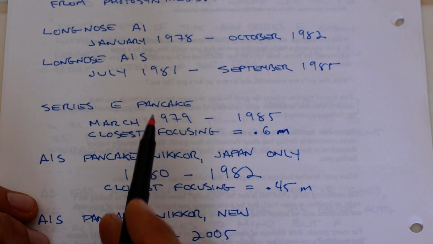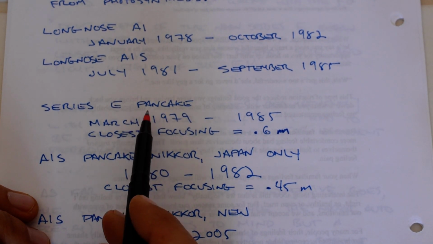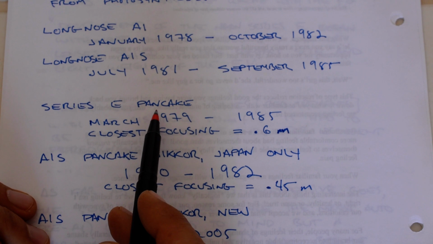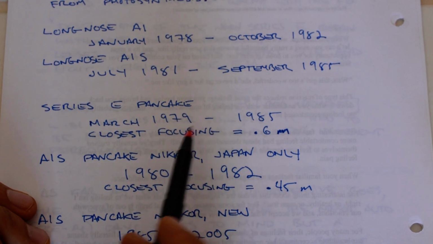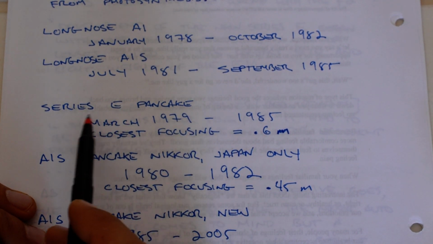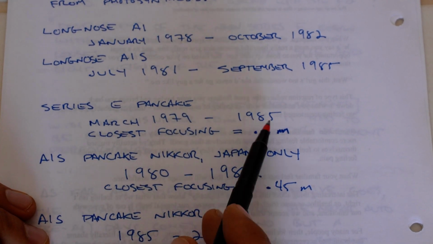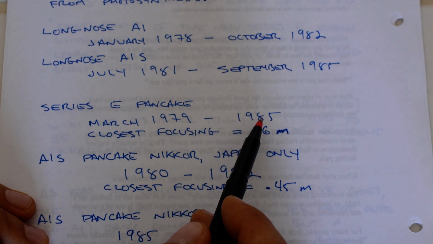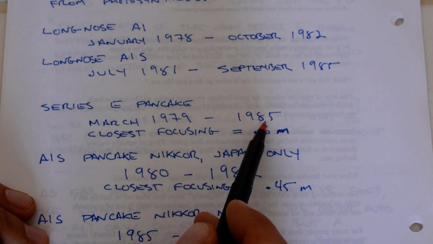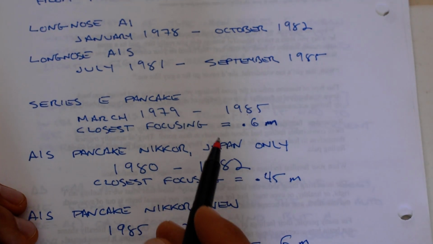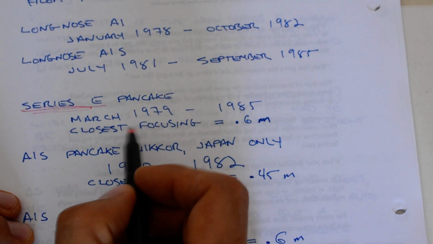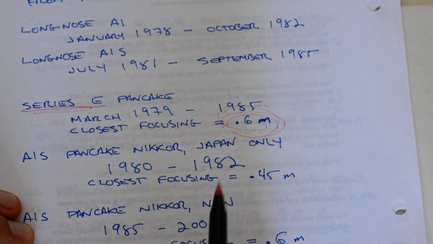Series E Pancake. The Series E Pancake lens, there were 2 versions cosmetically, but mechanically and optically they were identical, so I'm not differentiating here. Series E Pancake was manufactured from March 1979 to at some point in 1985. The photosynthesis website does not give a month, so from March 79 to 1985. Here's the big deal on the Series E. Closest focusing distance of 0.6 meters.